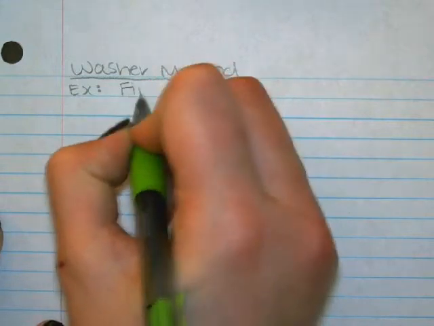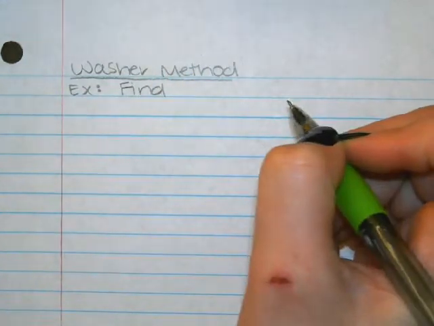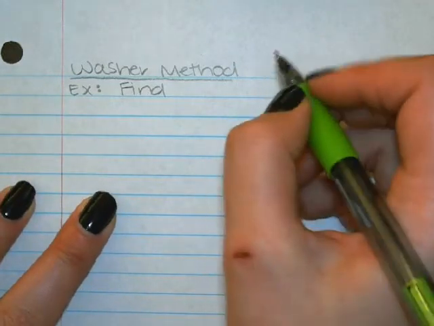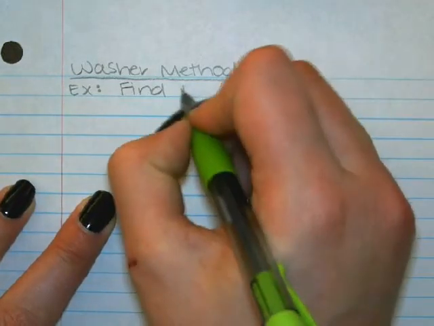All right, so I'm going to go ahead and just jump into a problem, and then we'll see what the difference is. So we're going to find the volume of a solid.